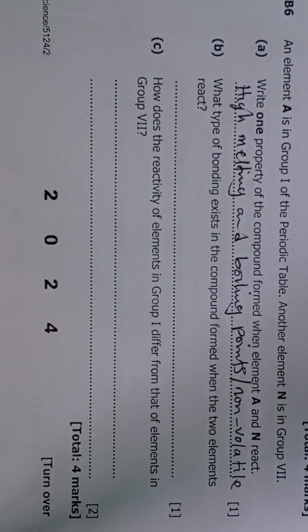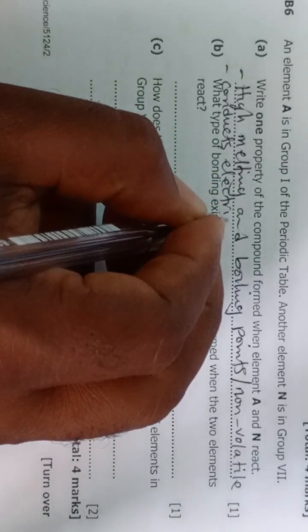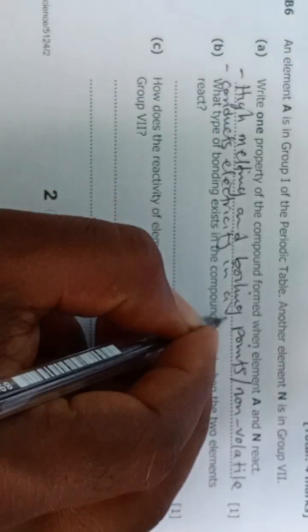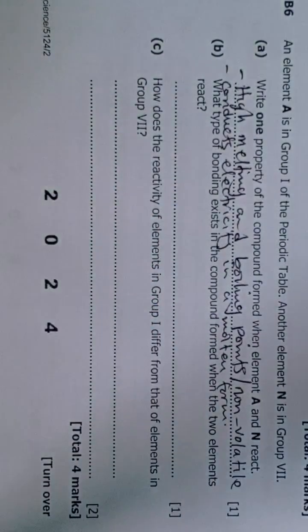Non-volatile means they cannot evaporate. Then number 3, we can even include a third one. They conduct electricity when in a molten form, in other words, when in a liquid form. So that is another property that we can include.